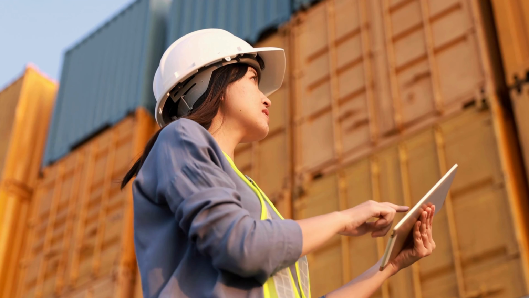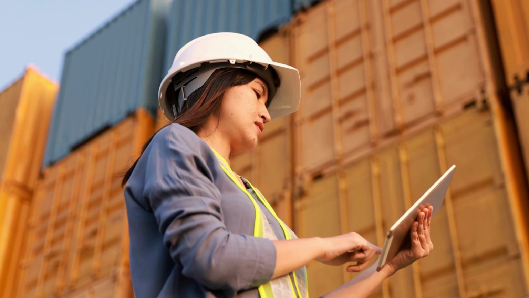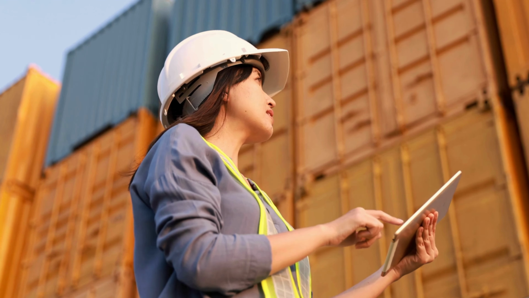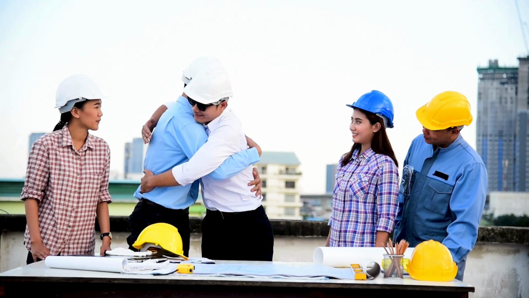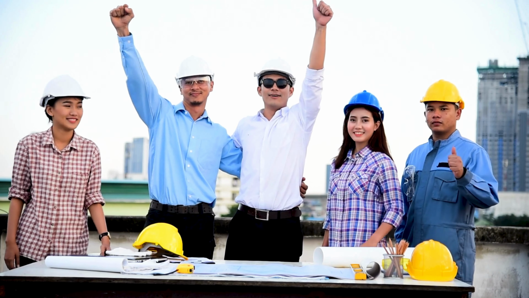Efficient work processes. Explain how JSA helps streamline tasks, allowing workers to focus on what needs attention for safety and efficiency. Statistics and case study. Briefly share statistics or a real-life example where JSA has been instrumental in reducing workplace incidents.